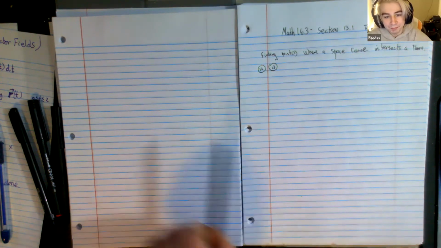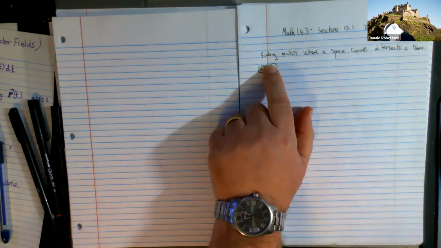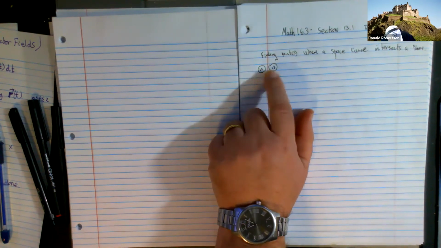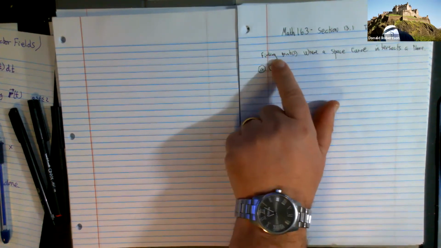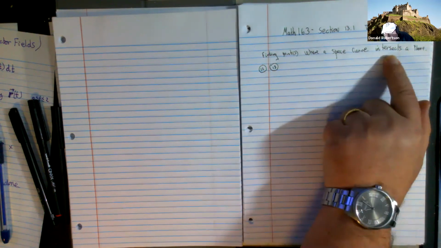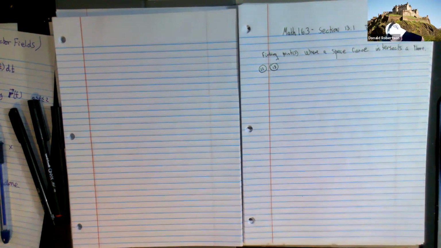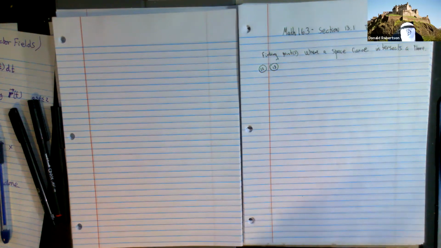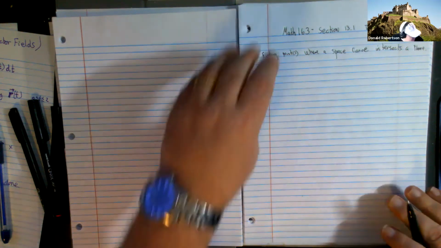Okay. So we're going to look at some questions, essentially questions 12 and 13, which are, how do you find the point or points where a space curve intersects a plane? So that's kind of overlap. Let's get that one sorted out. And then we'll look at when a space curve intersects, if it does, with another space curve. And that's pretty much all I want to do on this section.